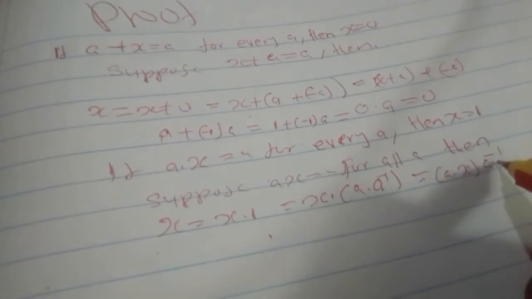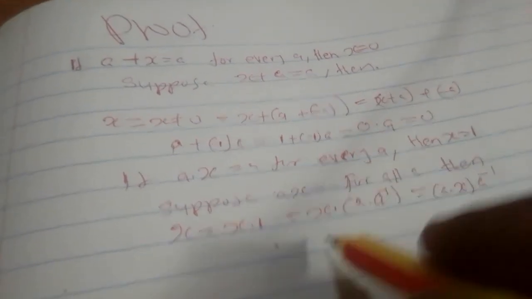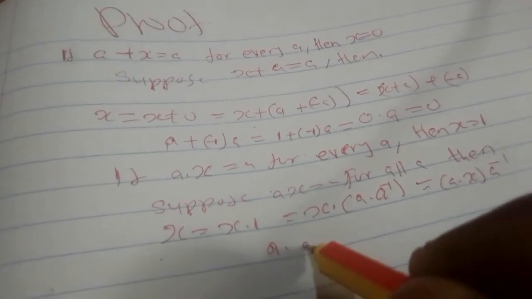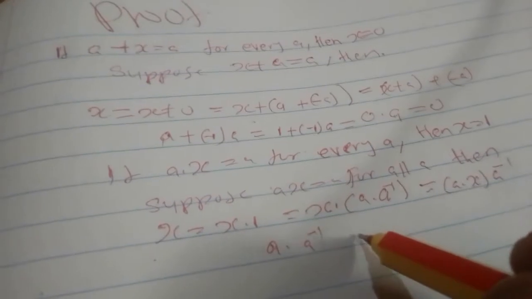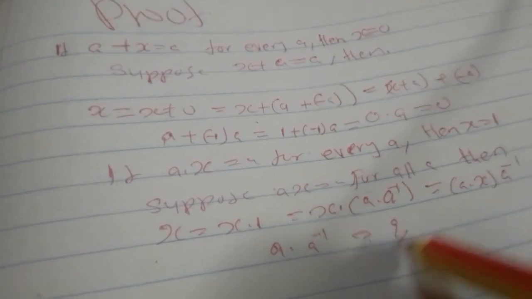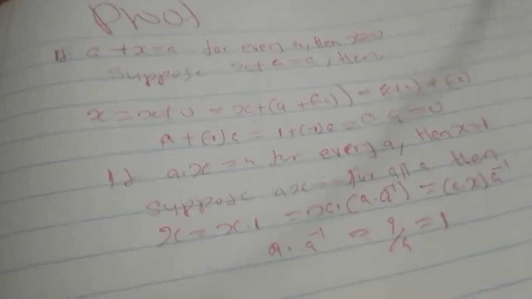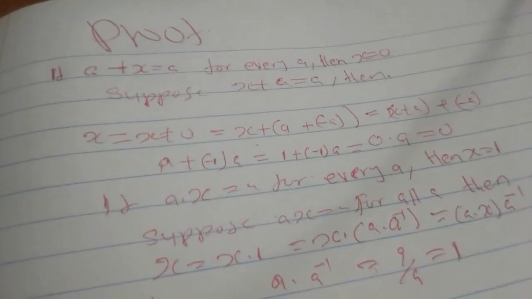which is equal to, but a times x is equal to a, so we are going to remain with a times a power negative 1, which is equal to a over a, which is equal to 1. So already we have proved that one. So we can go to another one.